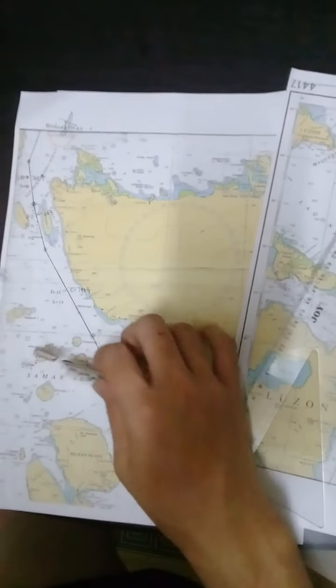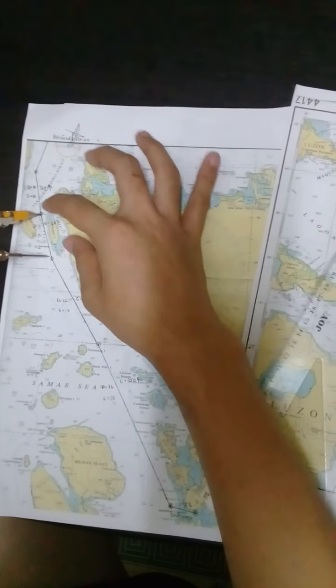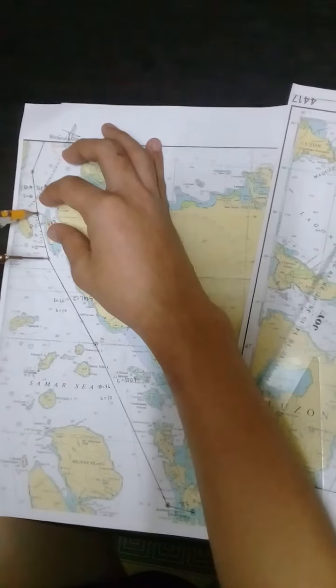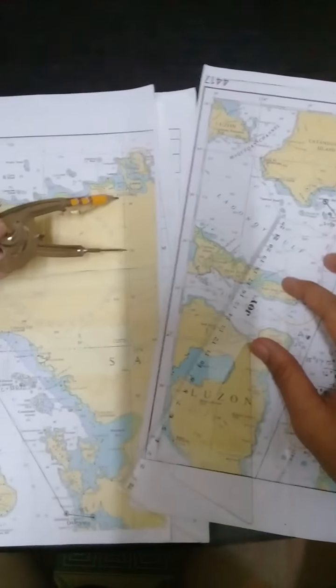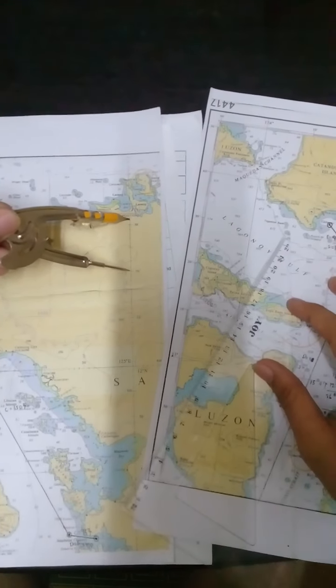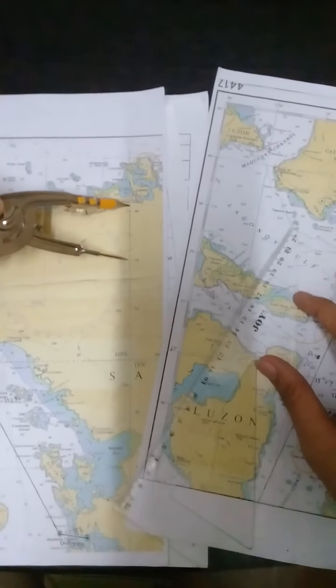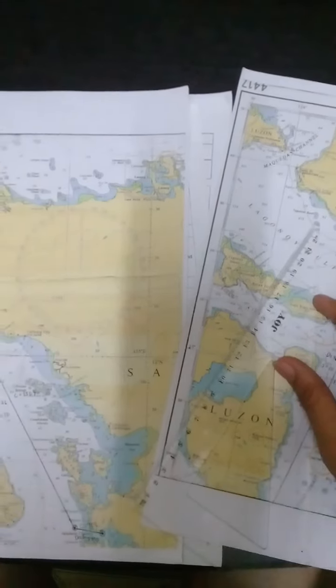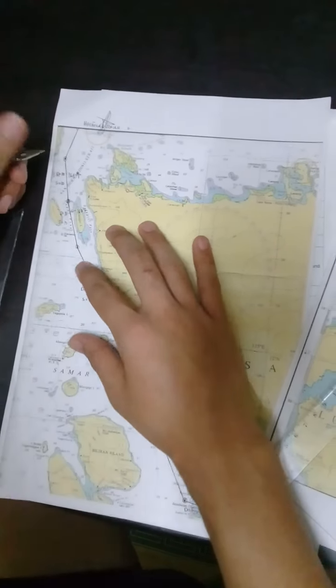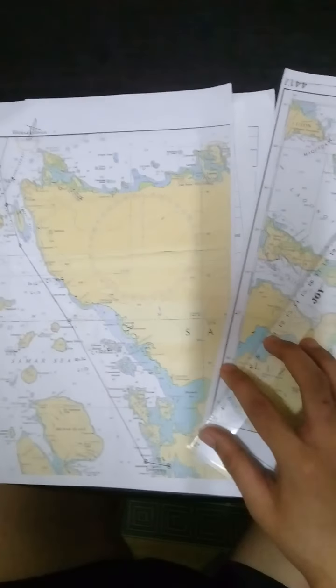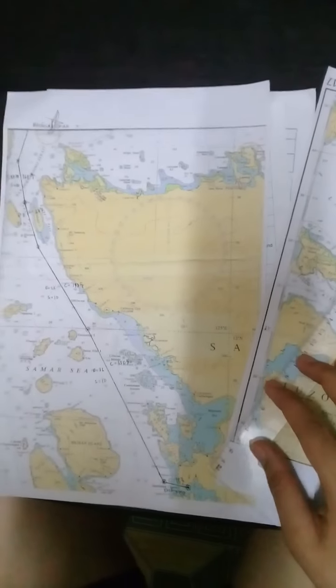The second one is from waypoint 4 to 5. Bring it here. So distance of 11 nautical miles, and speed also 10 knots. Then from waypoint 5 to 6.